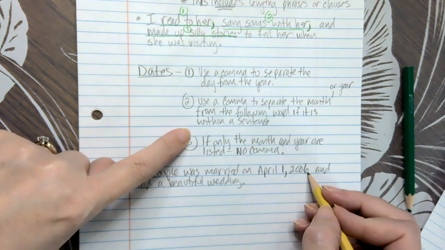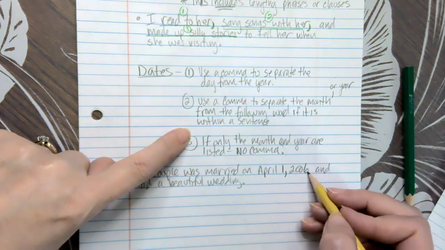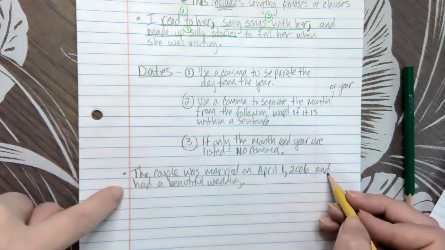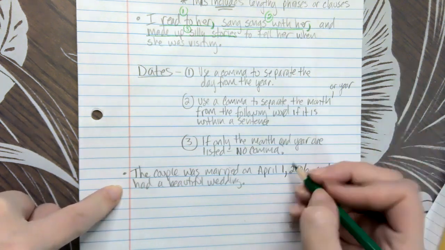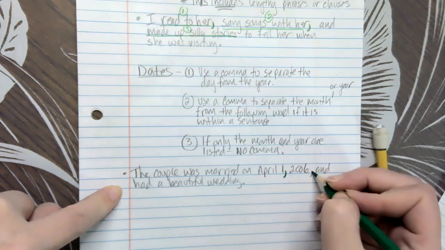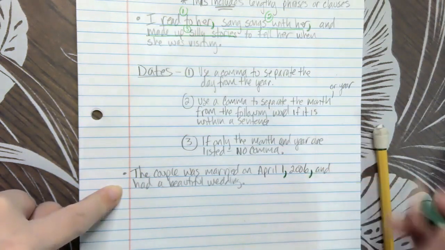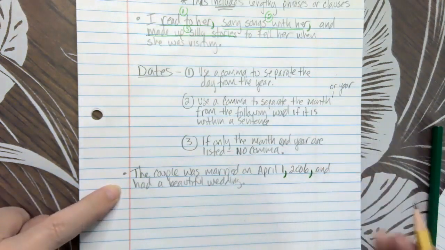And that's where we fall into this rule right here. So 2006, and then the sentence continues. So we do have to have a comma there, okay? So go ahead and pick up your green and let's go over our commas nice and heavy right there.